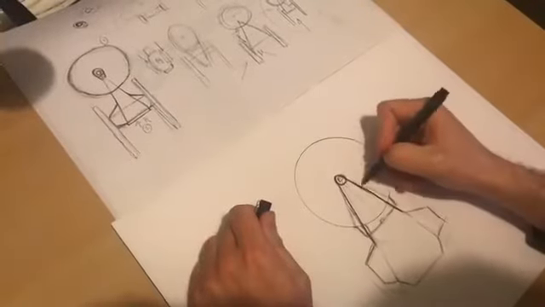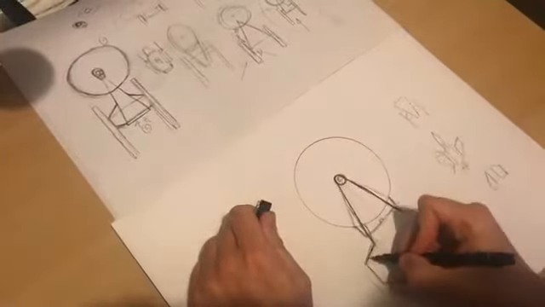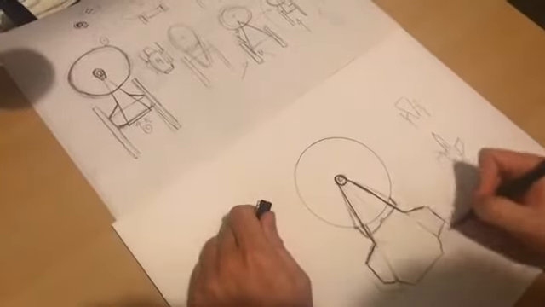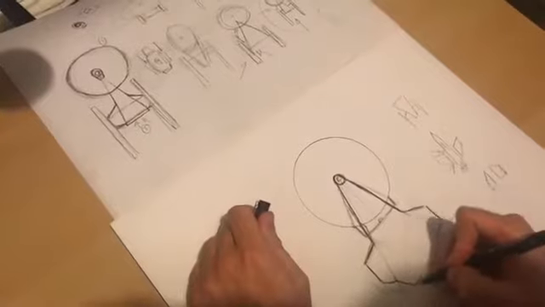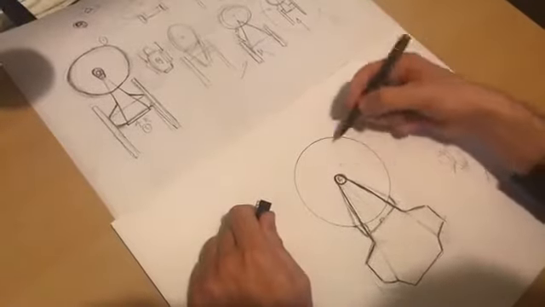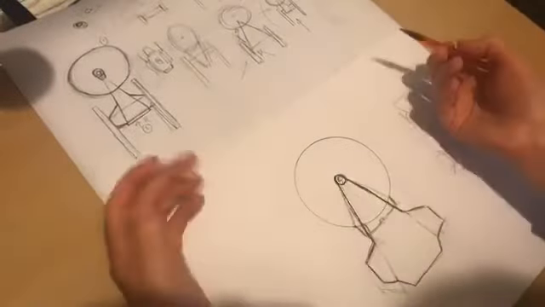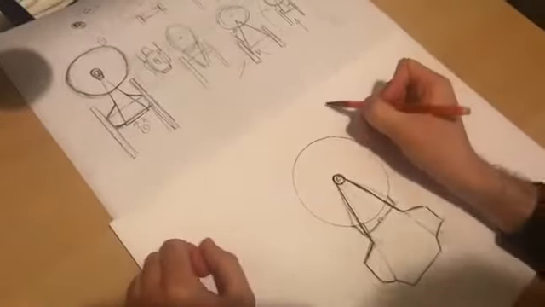I've had a change of heart and decided that the primary hull is actually slotted in. So if I was to draw it from the side, which I'm going to do, I know it's sitting here, but I'll show you what I mean.